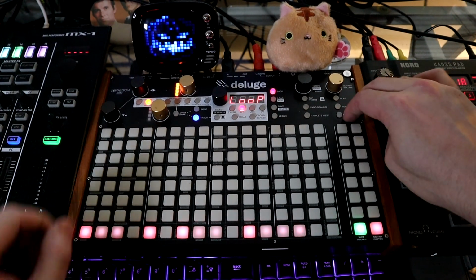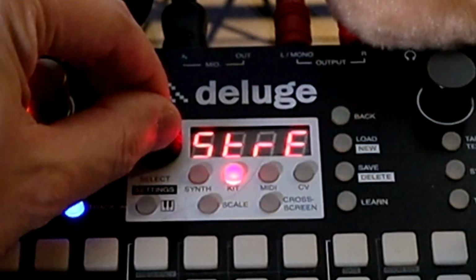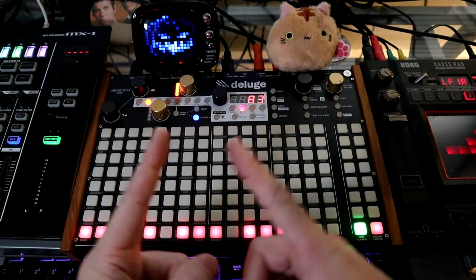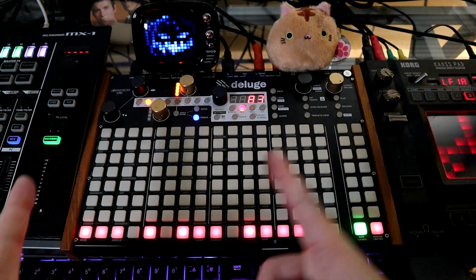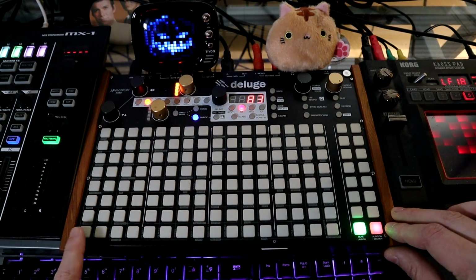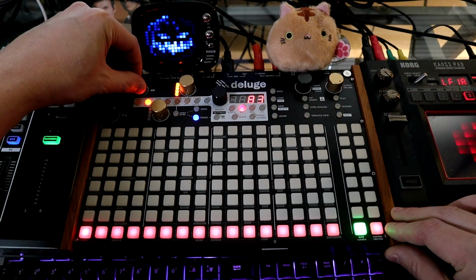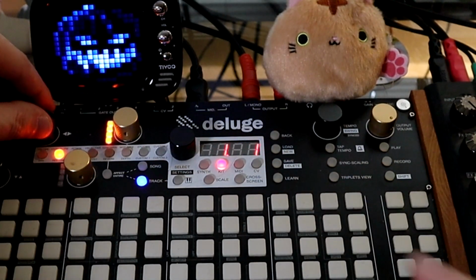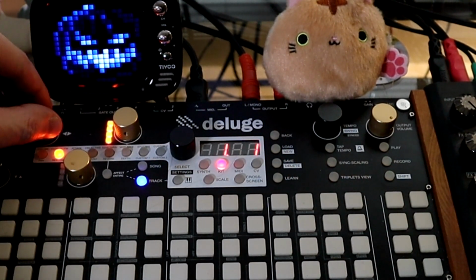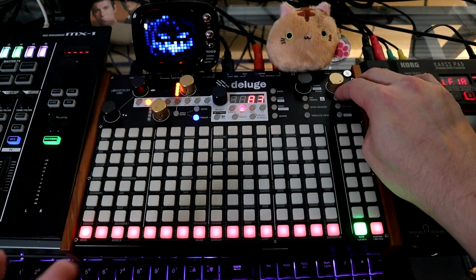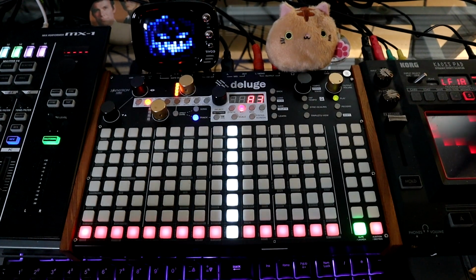Let's go back into sample mode and turn to stretch. Stretch mode will automatically stretch the entire loop to the length of the note. If we add a note here and we turn, we can see it just extended my clip to 2 bars. That's because the length of this is 2 bars. And it sounds normal.